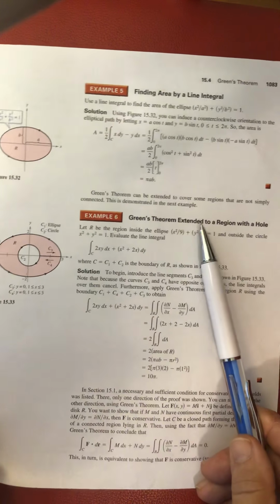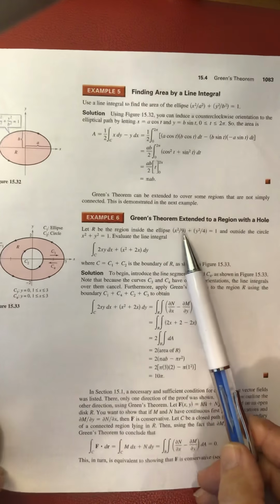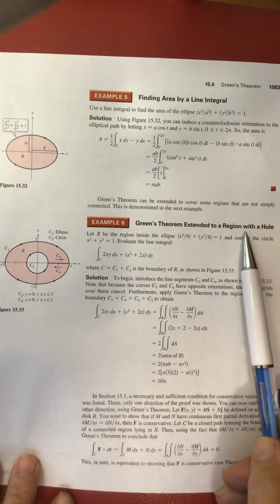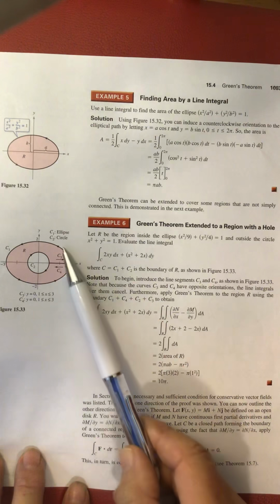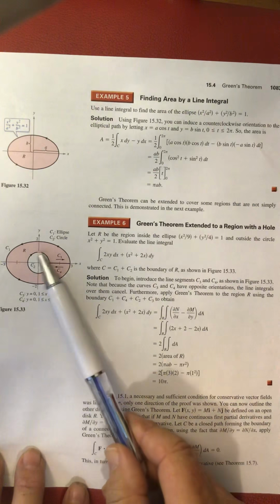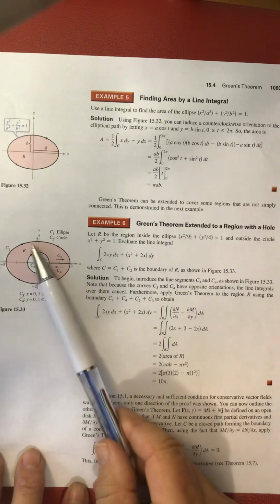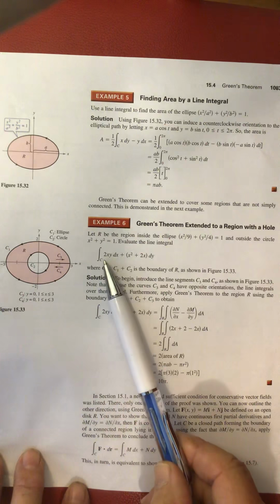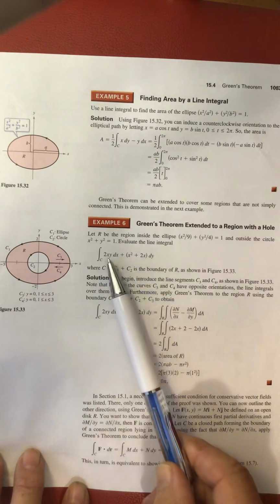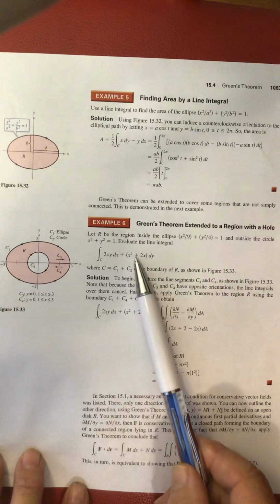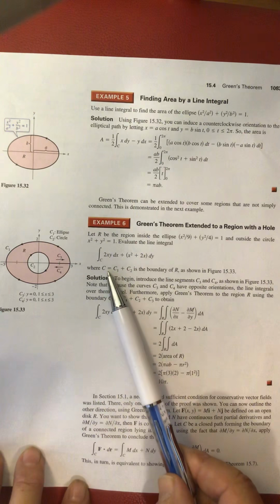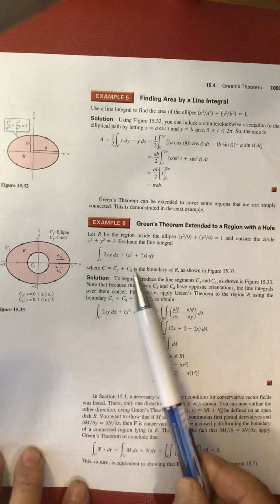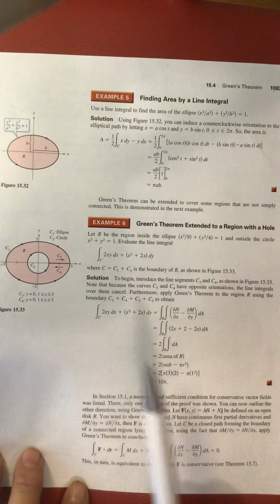Green's theorem can be extended to a region with a hole in it. So here is the outside, which is the ellipse, and the inside. They have to be oriented opposite ways to do that. So here's the line integral, 2xy dx plus x squared plus 2x dy, and the curve C1 plus C2 is the boundary.